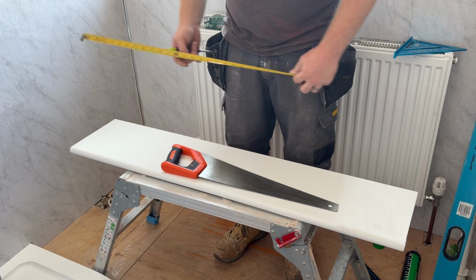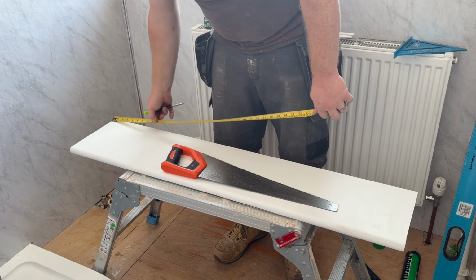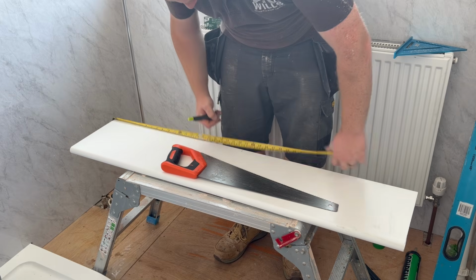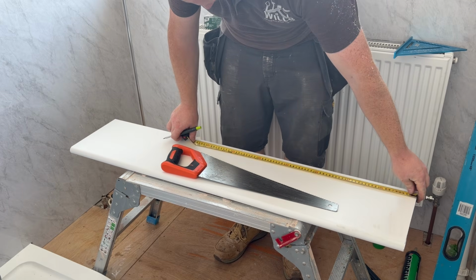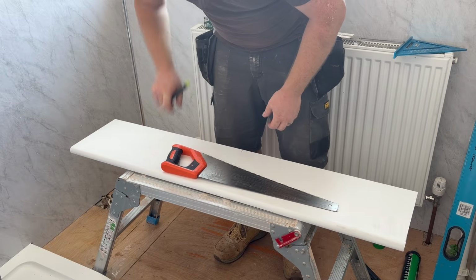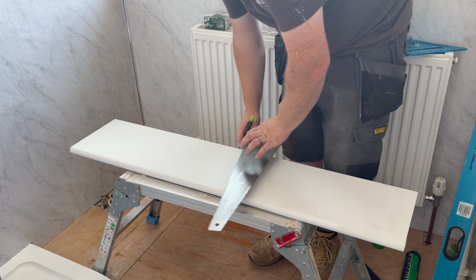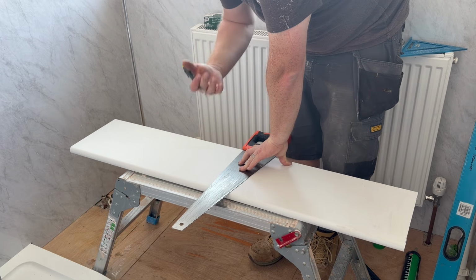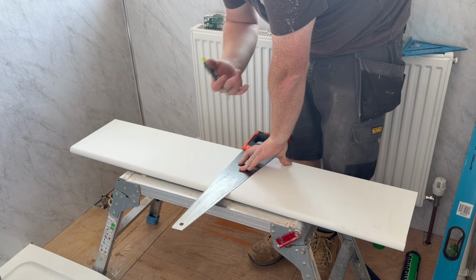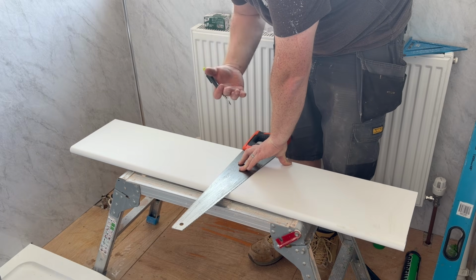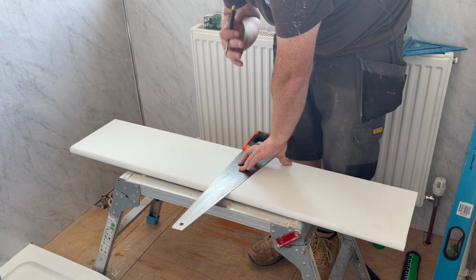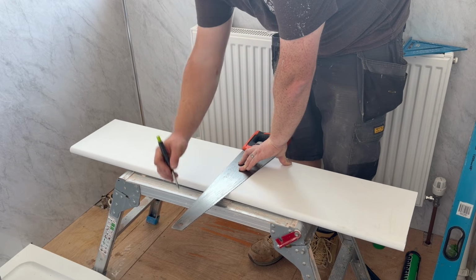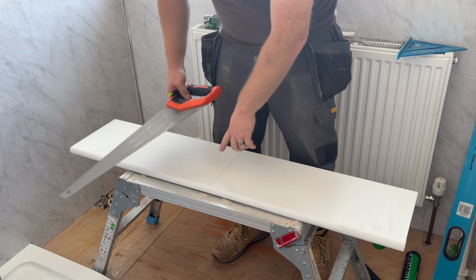So half of 1150 is 575. There. And then I'm just using the straight edge of my saw, because again, the only power tool that we're going to use on this is a router. This is all by hand, so this is something that a home DIYer can do easily. So I'm just going to score the centre line. So that's at 575.